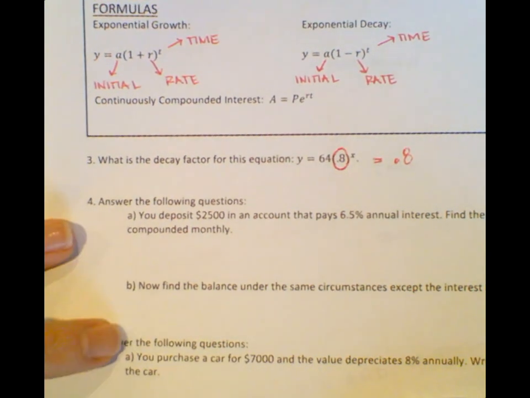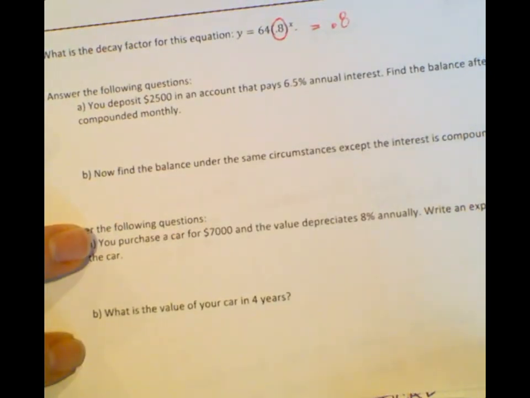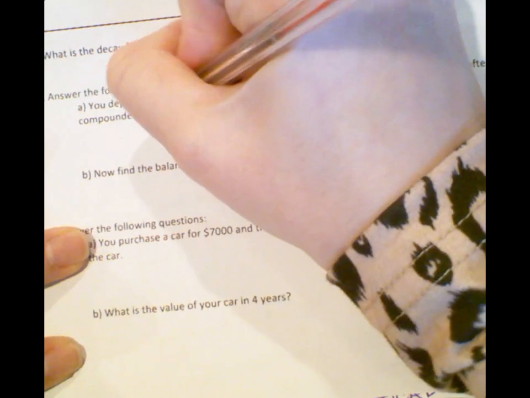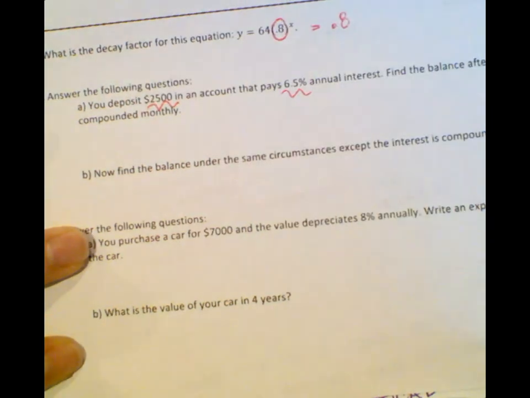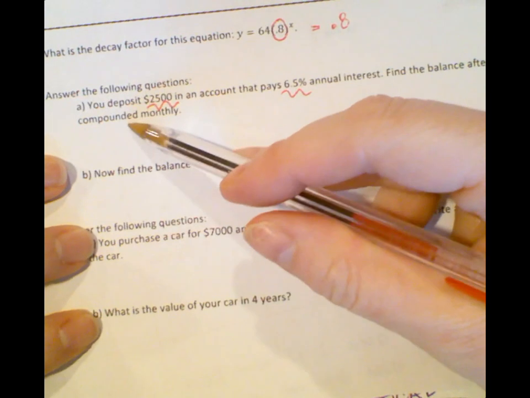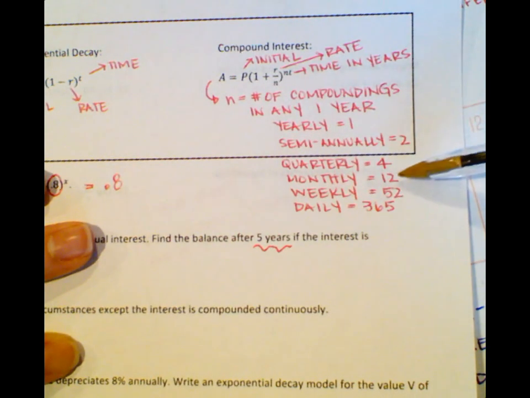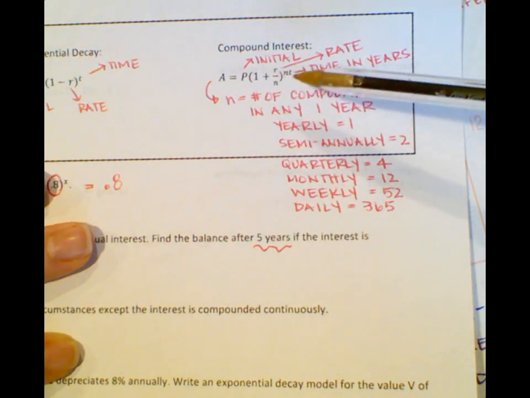All right, let's try number 4. It says you deposit $2,500 in an account, so I'm just going to underline this, that pays 6.5% annual interest. Find the balance after 5 years if the interest is compounded monthly. So remember, anytime it uses that word compounded, you are going to be using this equation over here. And it says compounded monthly, so we know we're going to use a 12 in the N spot. Okay, so we're doing this equation right here.